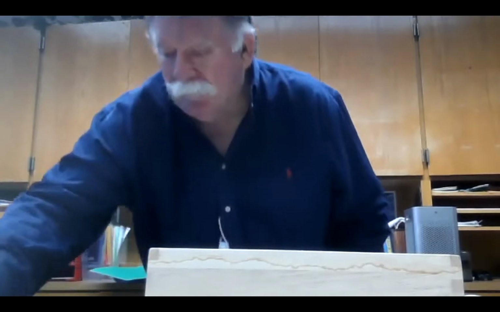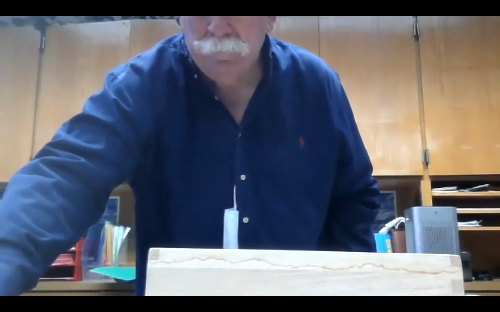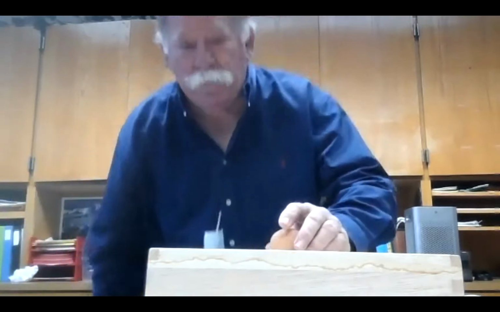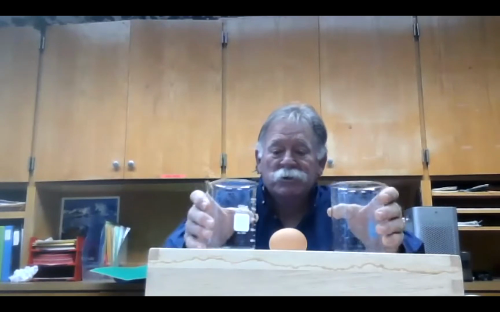Now, the materials that we're going to use this morning in this experiment of will an egg float or will it sink? We're going to use 2 brown eggs right here. Get them out and try not to break them. I'm just going to show you one of them. We're going to use 2 brown eggs. We're going to use 2 glass containers so that you can see them. What we're using is 500 milliliter beakers.